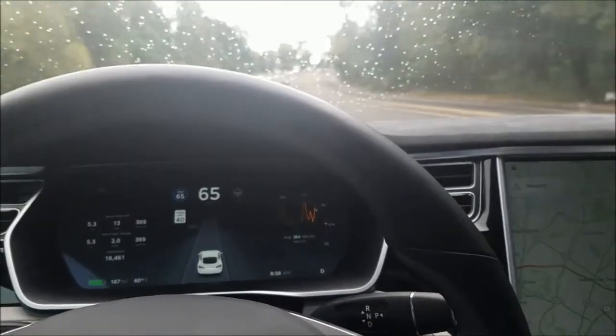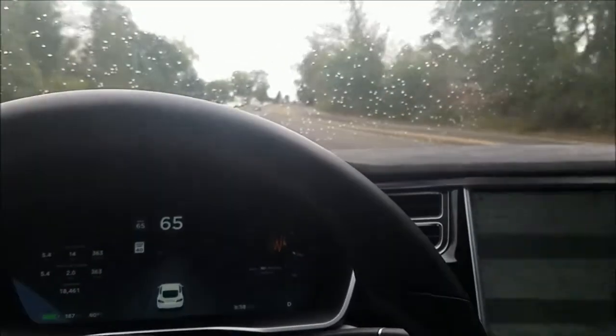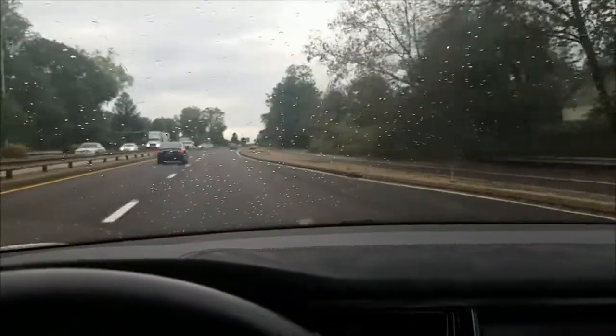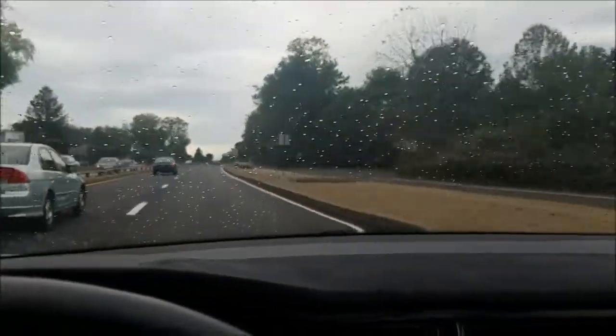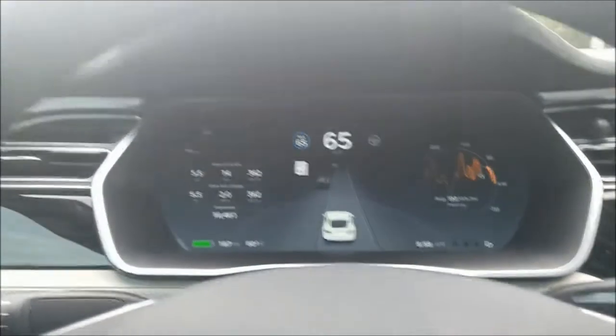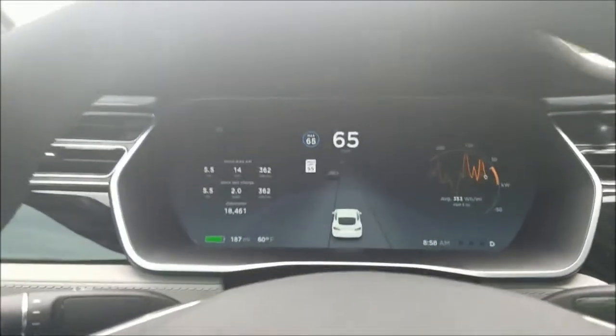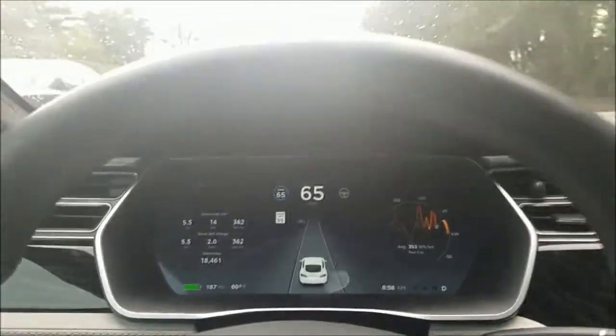Let's see, I think we have a speed limit sign coming up here. Yeah, the speed limit is 55. Here's another example. There's a speed limit of 55. Watch, it doesn't get updated until we pass the sign.